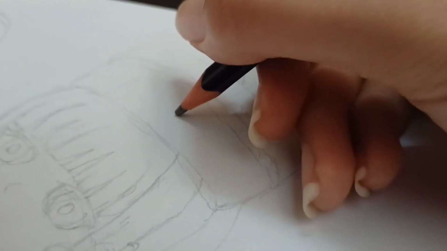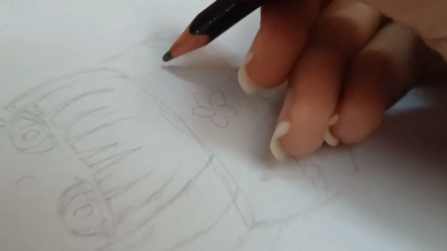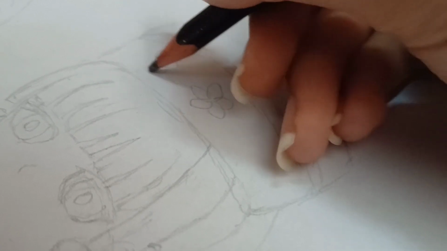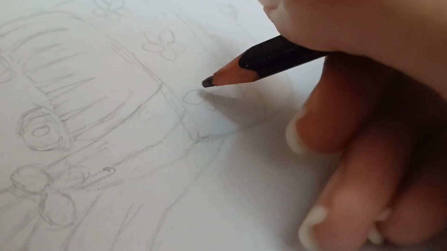Her headdress was too small because I drew her head first before drawing the headdress. That causes the headdress size to be off. Okay, you get my idea.